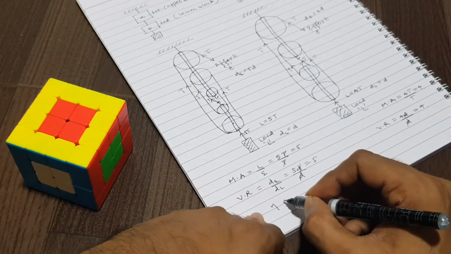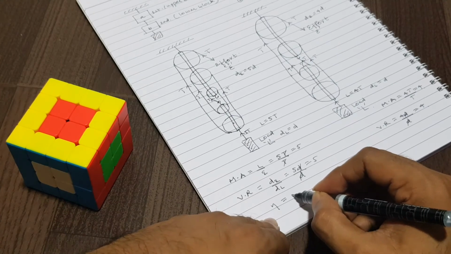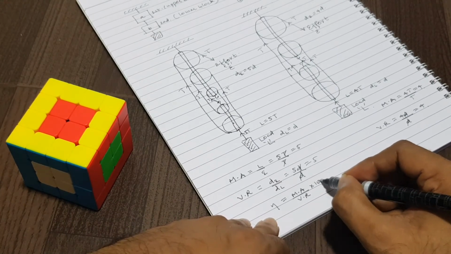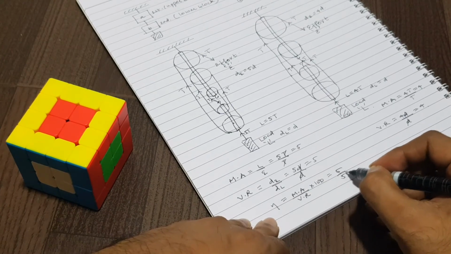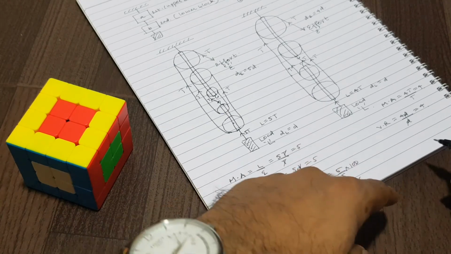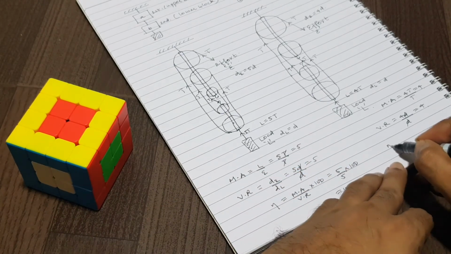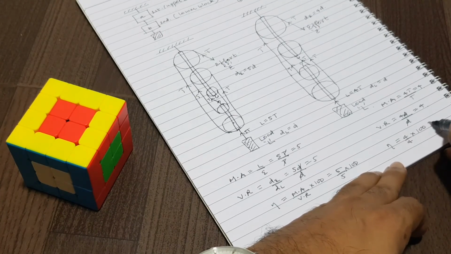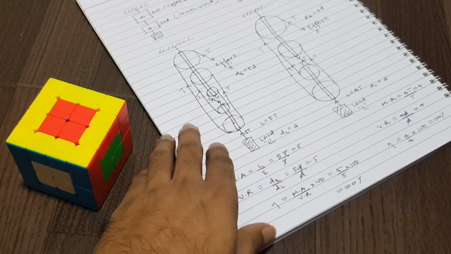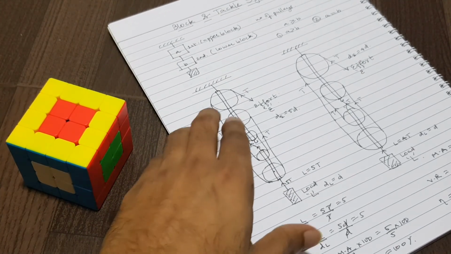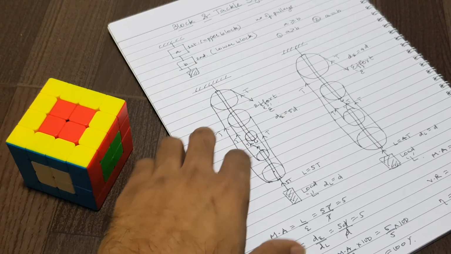So calculating the efficiency, which is mechanical advantage upon velocity ratio times 100, which is 5 by 5 into 100, that is 100%, and here the efficiency is 4 by 4 times 100, which is also 100%. So for a block and tackle arrangement, the efficiency is 100%. Hope the video is clear to you.